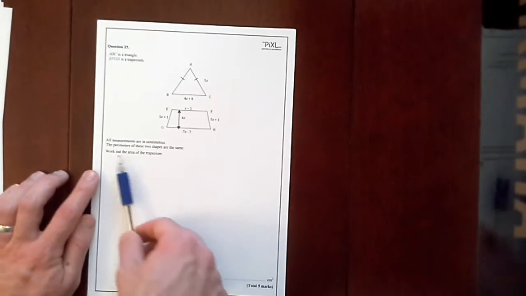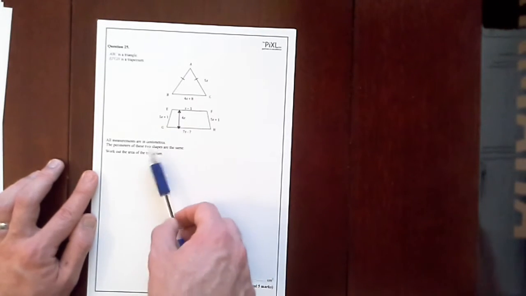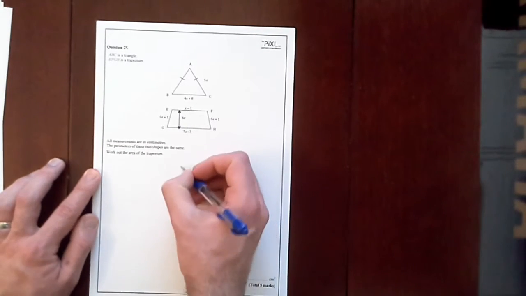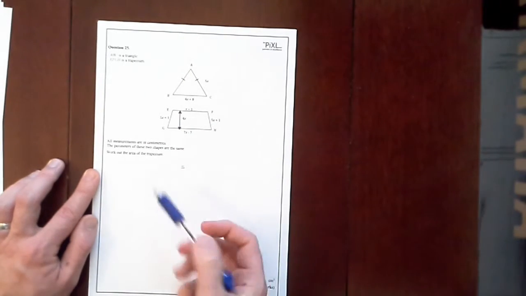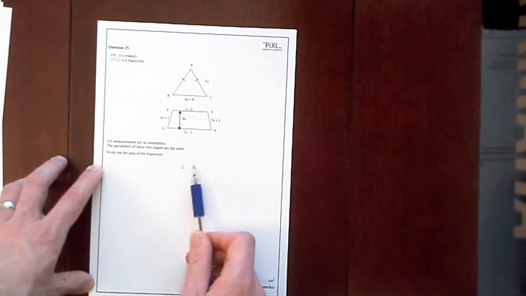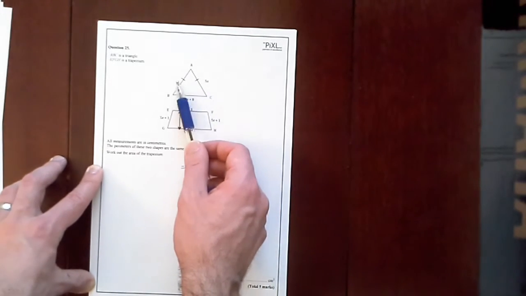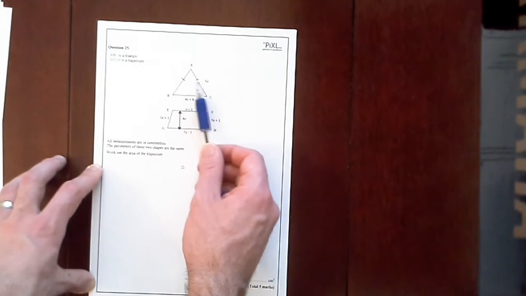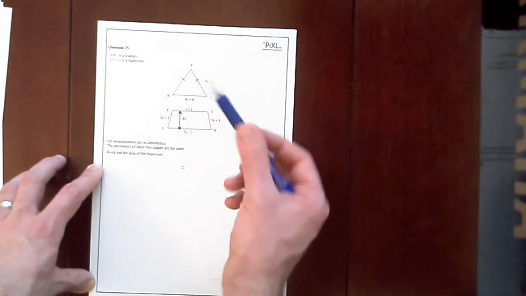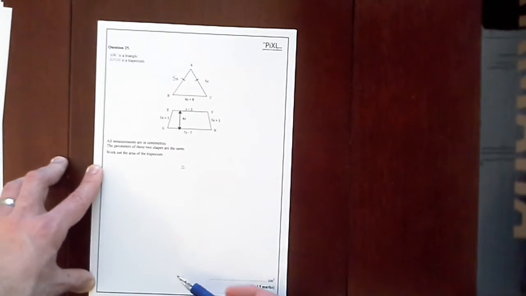25. The perimeters of these 2 shapes are the same. So if the perimeters of the 2 shapes are the same, we can set ourselves up an equation here where we say all of the perimeter of the triangle is equal to the perimeter of the trapezium. This is isosceles. You know that because the 2 sides here are marked with a line, so we know that this length here will also be 5x.